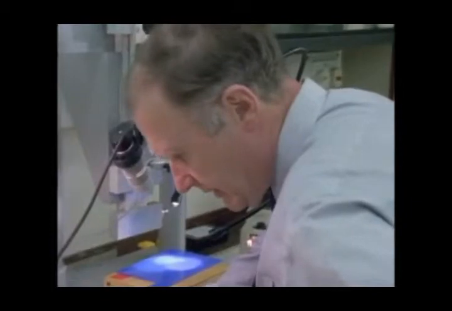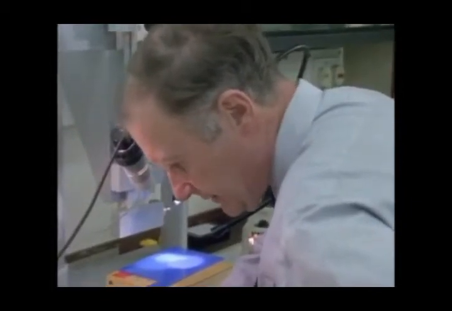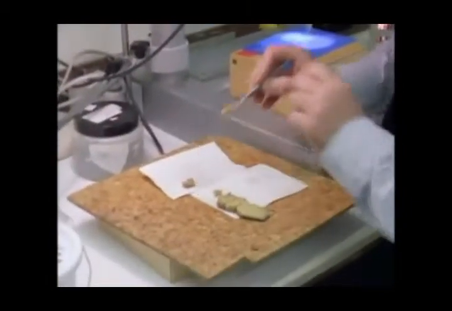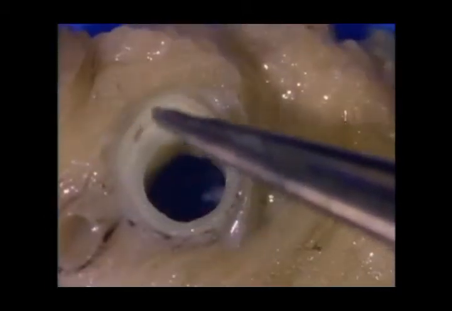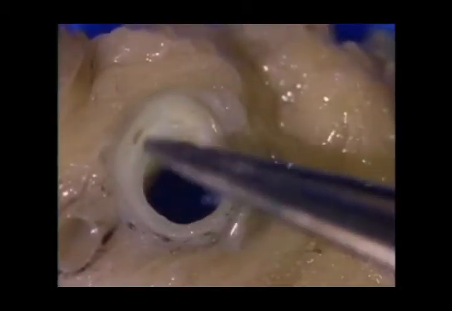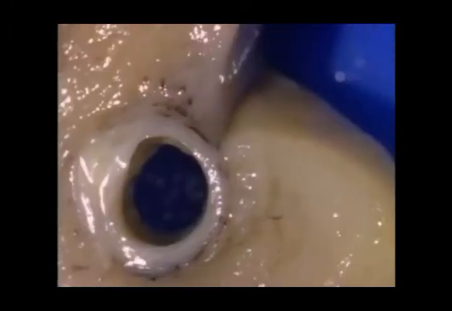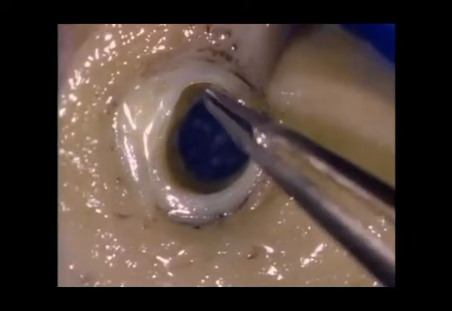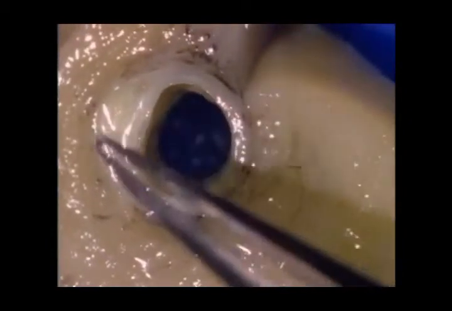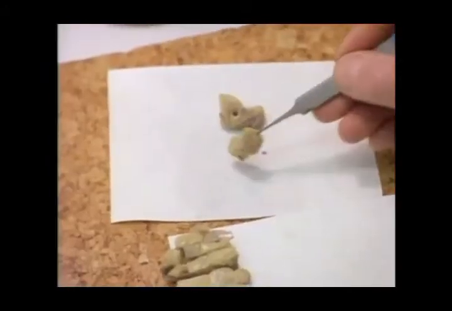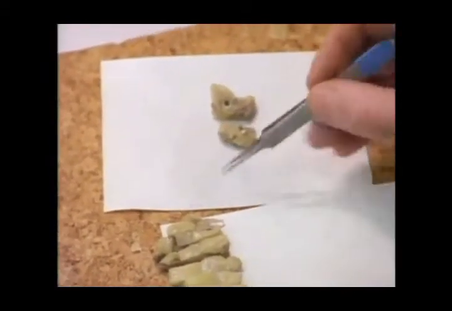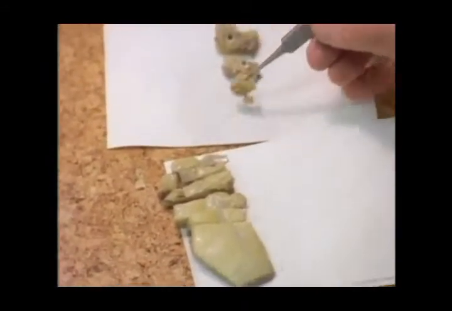If we look at the next section down, this face would be the equivalent to the previous section. You can see again good lumen size, but now there is a very distinct, quite large plaque here, but a nice arc of normal vessel wall and a very big lumen. So angiographically so far, a normal coronary artery.